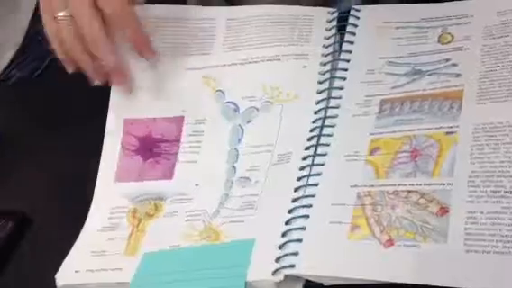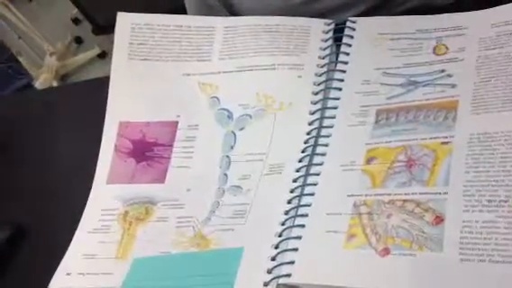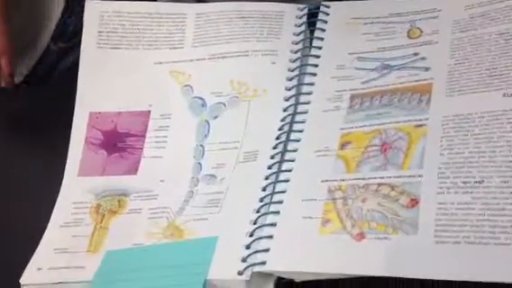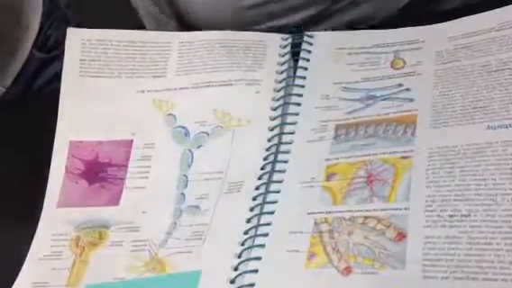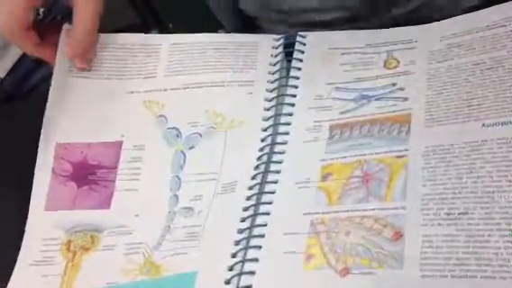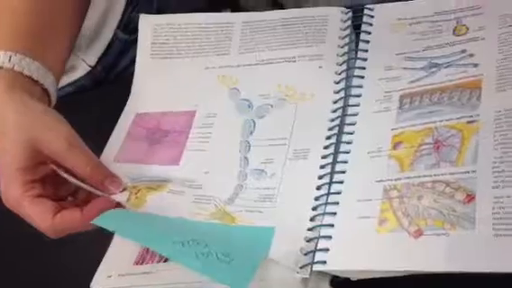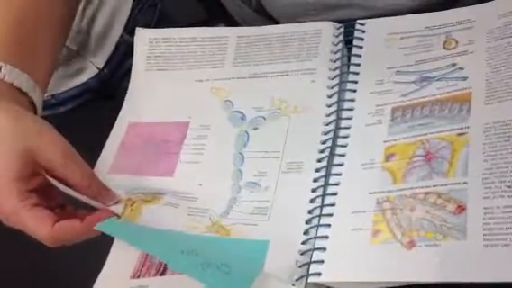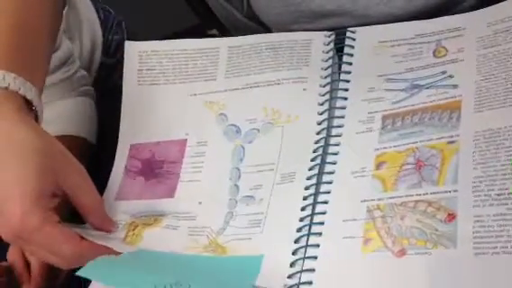Because the synapse is in the center, so presynaptic is the terminals that are adjacent to that, and then the postsynaptic is afterwards. That is correct. Let me look. I just want to make sure. Yes, that's correct. So I misspoke the first time.